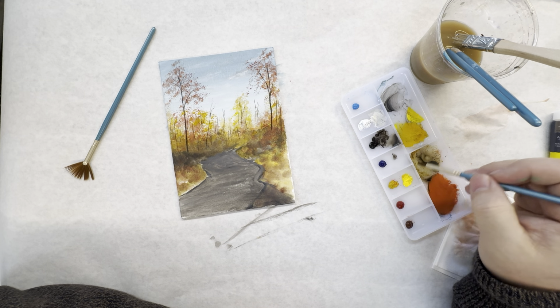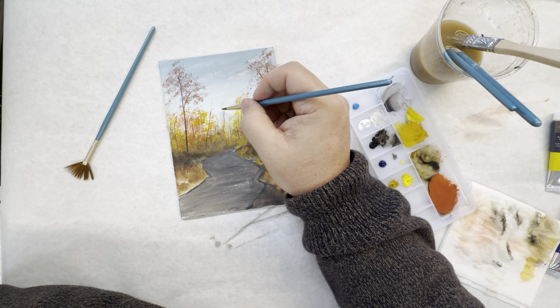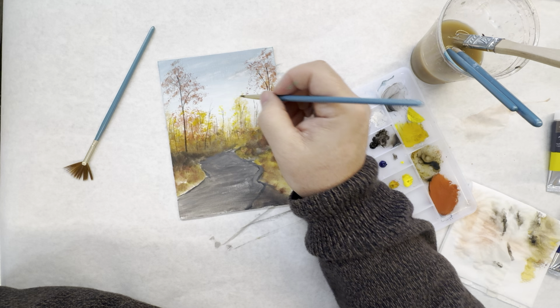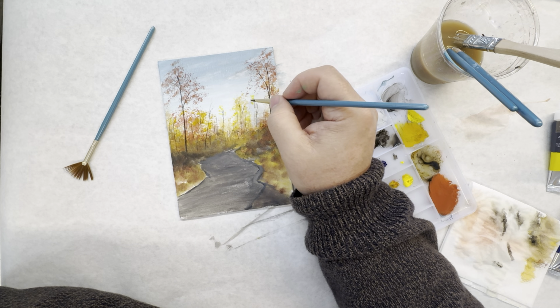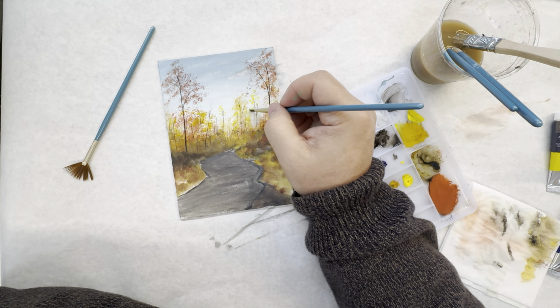If I've got some trees in the distance and I just want to be really careful on what I do, I can just put a little yellow ochre up there, or medium yellow, and I can tap around. And put some leaves on these trees.